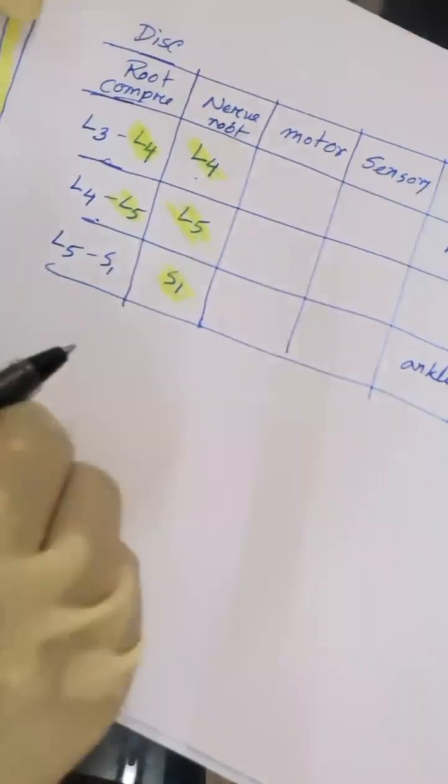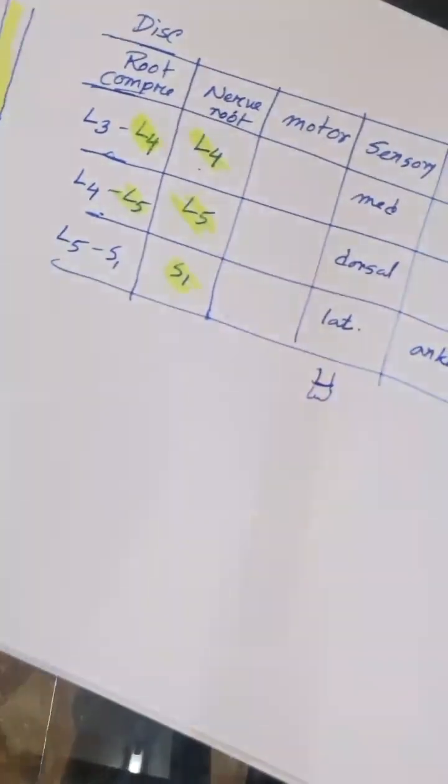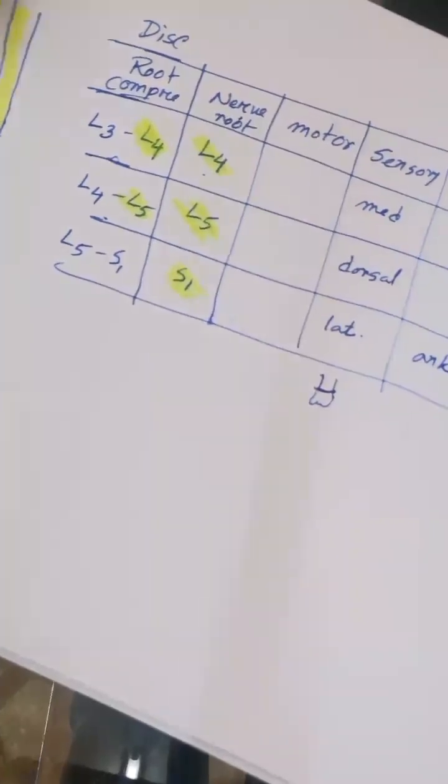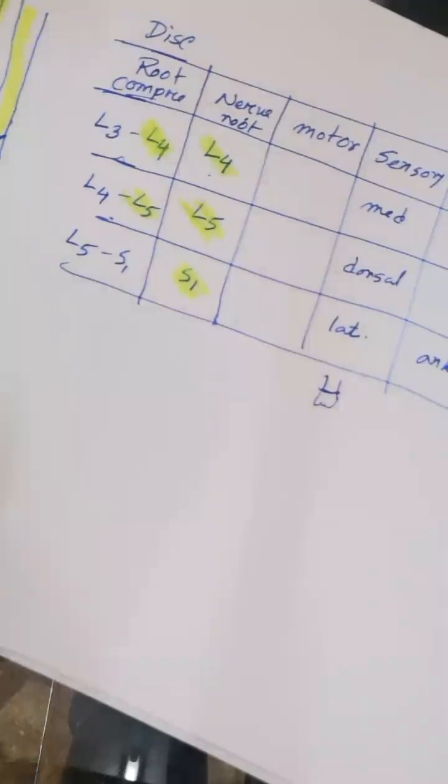Now come to sensory dermatome. I have already shown you the picture: L4 is the medial side, L5 is the dorsal, the middle one, and S1 is the lateral one, according to the picture with the anklet I have drawn. Okay. So now come to the motor one. Motor is important.